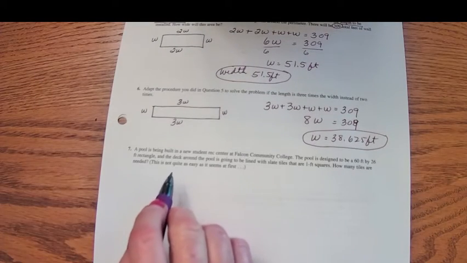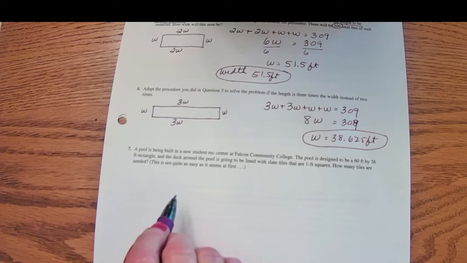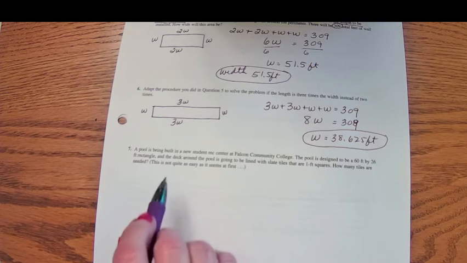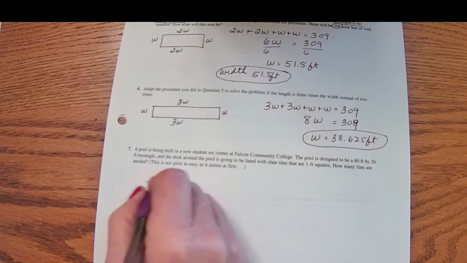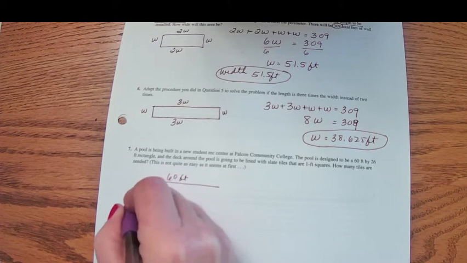Question number 7 says, a pool is being built in a new student rec center at this community college. The pool is designed to be a 60-foot by 26-foot rectangle, and there's going to be a deck around the pool. It's going to be lined with 1-foot squares. All right, so here's 60 feet, and here's 26 feet.